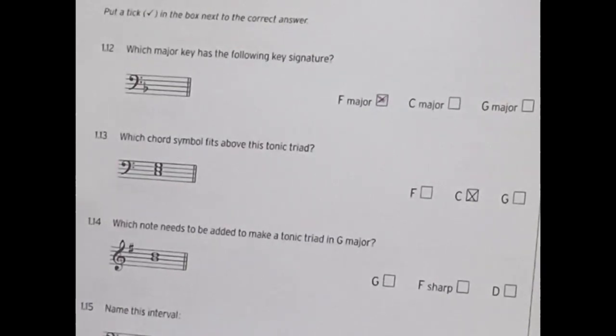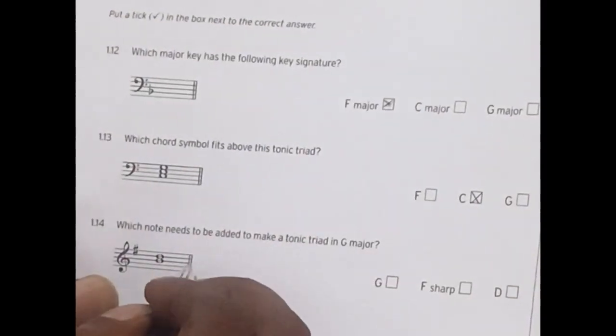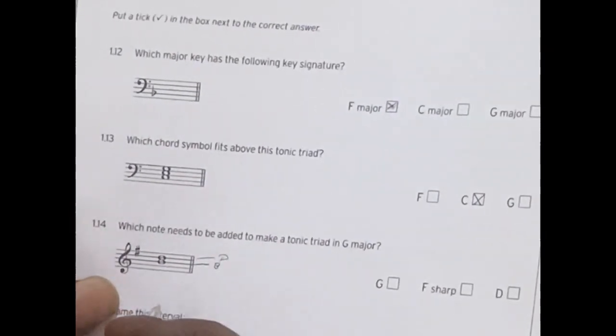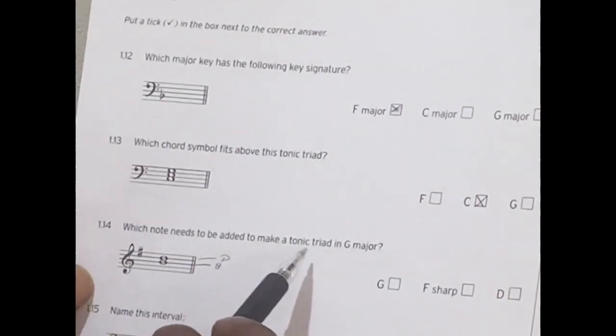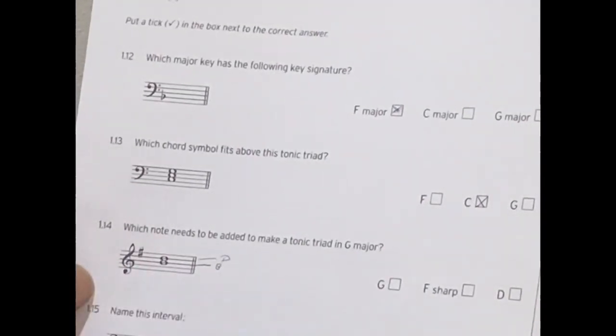Question 14. Which note needs to be added to make a tonic triad in G major? They've given us the 3rd line, which is B, the 5th line, which is D, and because we want to make a triad, we've got 2 choices.